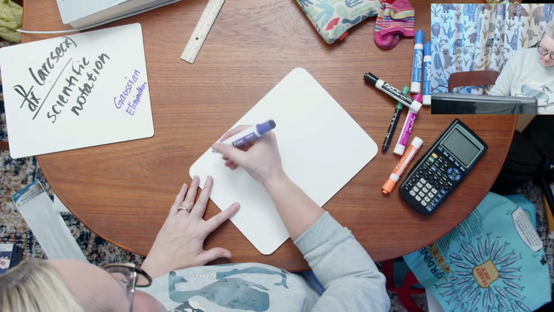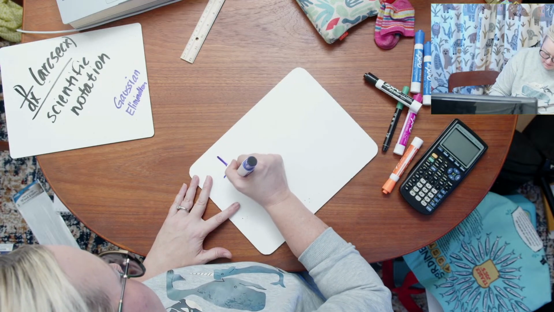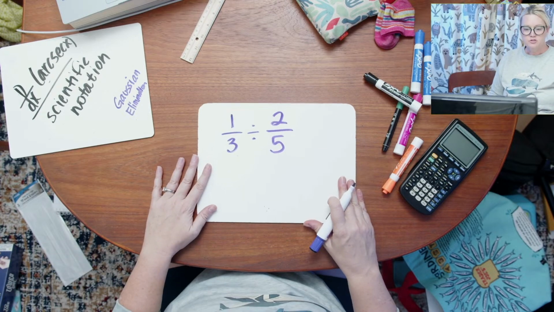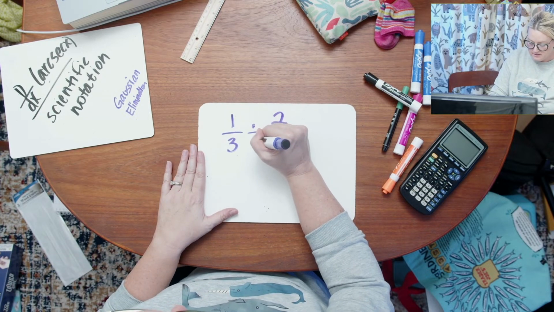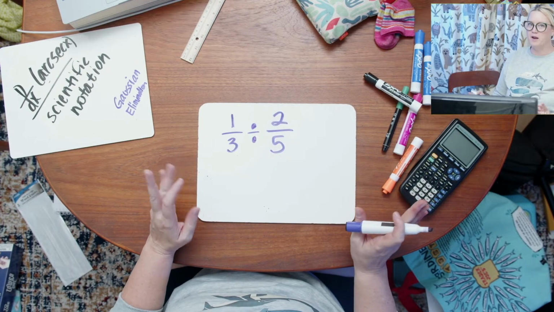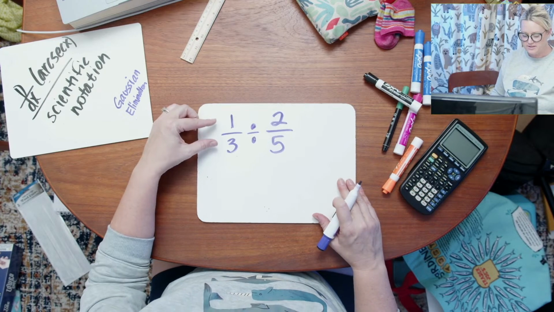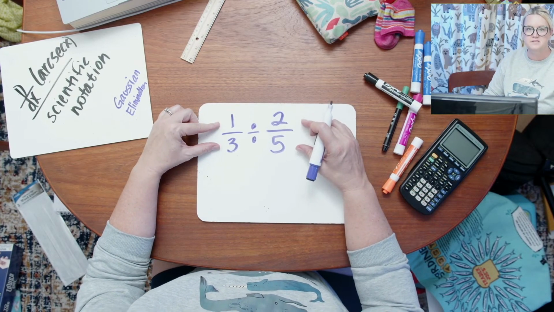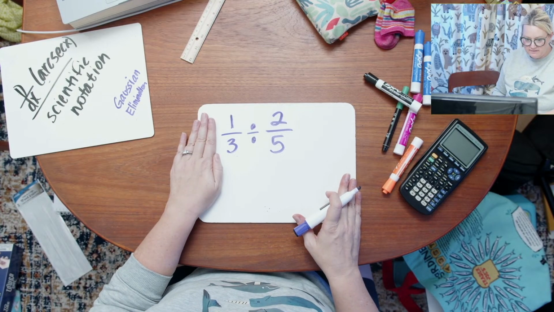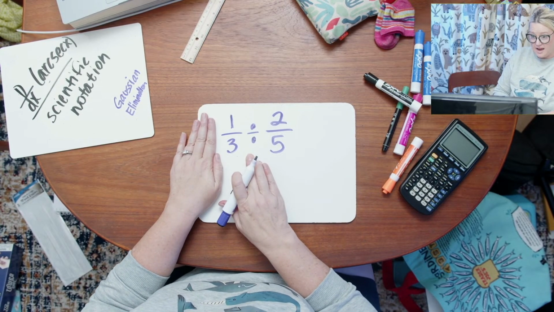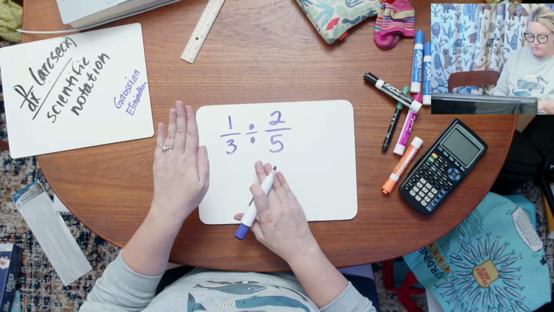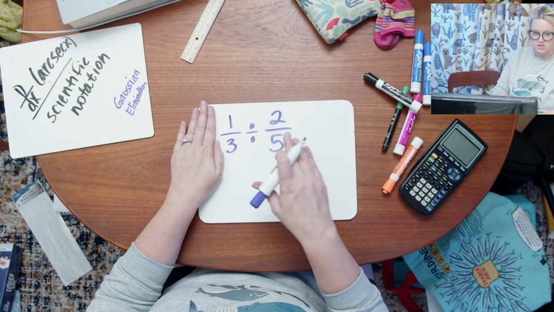Oh, keep, change, flip. Okay, so 1/3 divided by 2/5. When we're dividing fractions, and I know you calculus people might tune out, but I promise you this does come in handy. If we did 1/3 divided by 2/5 with keep, change, flip, you would keep the first one, change the sign, and flip the last one, right? So you would keep this one, change this to multiplication, and flip this.